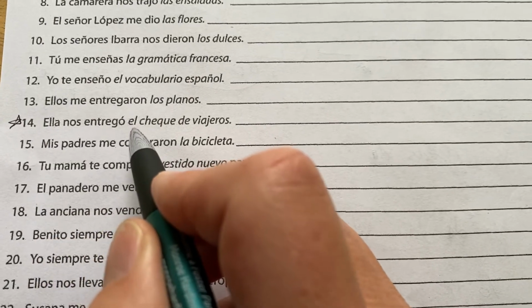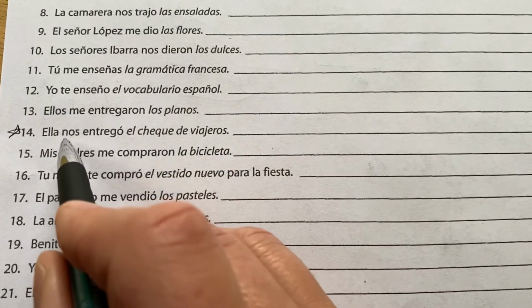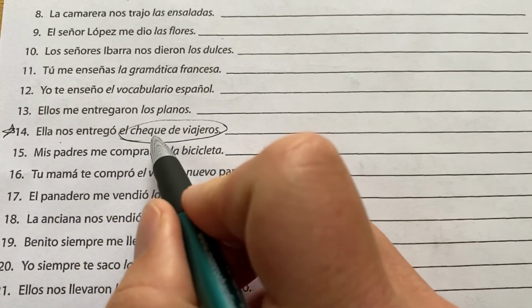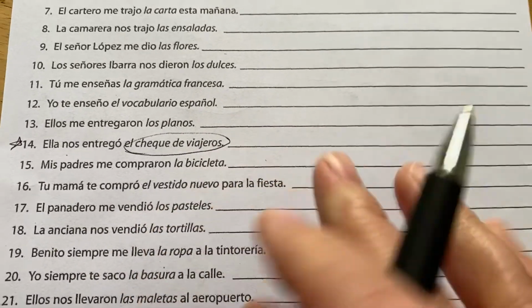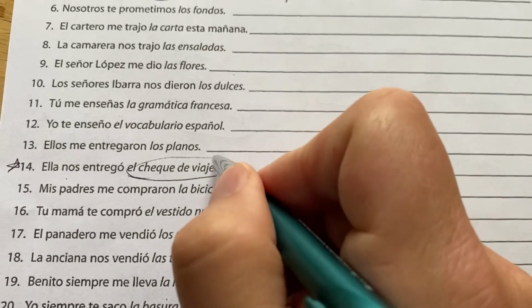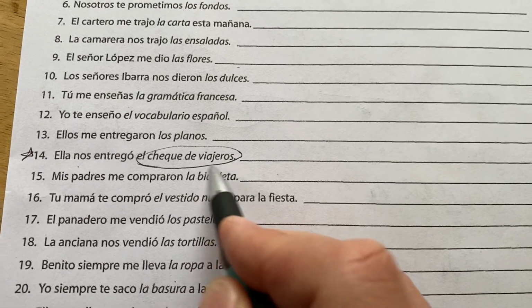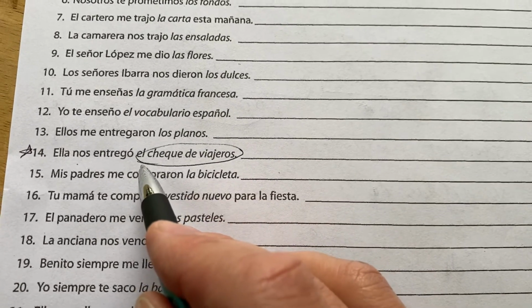And then the last one I'm going to do with you is number 14. Ella nos entregó el cheque de viajeros. Here's our indirect object pronoun. Here's our direct object. And remember, you'll notice that it's in italics, so you get rid of the whole thing and replace it with what? It's singular, but viajeros is there, but de viajeros is just describing what kind of check it is.